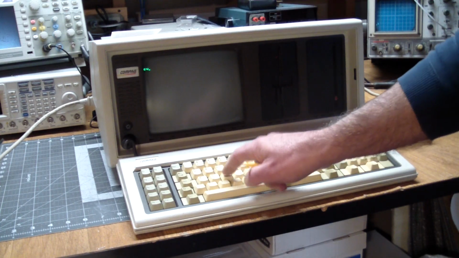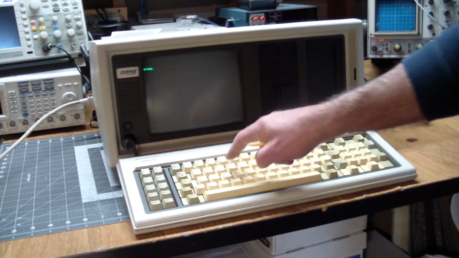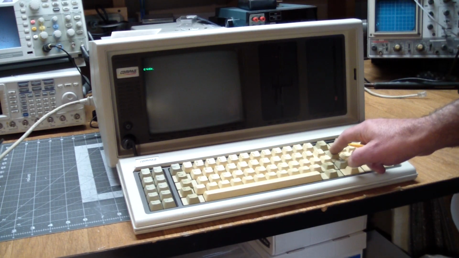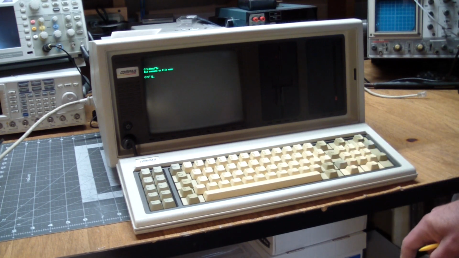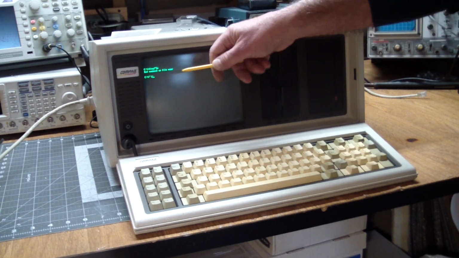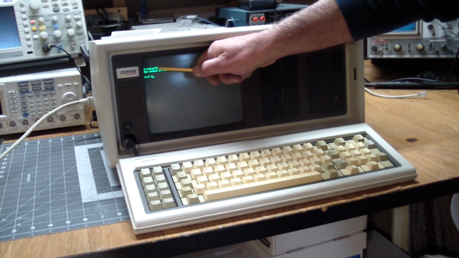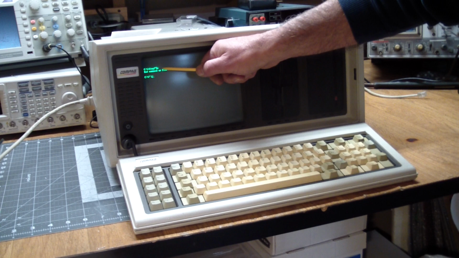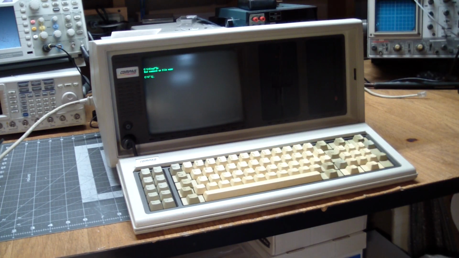So let's see, I want to see a directory. So when I hit the enter key, it appended GD Control Z A through the command and kicked it.